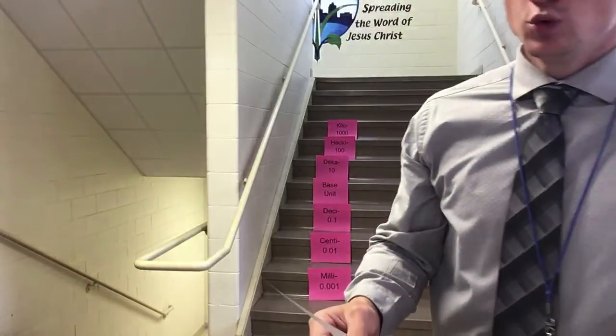There's a couple rules for how to do this stair-step method. It says when moving up the stairs, count how many stairs you are moving and divide by that many powers of 10, or move your decimal point that many places to the left. When moving down the stairs, count how many stairs you are moving and multiply by that many powers of 10 and move your decimal point that many places to the right.